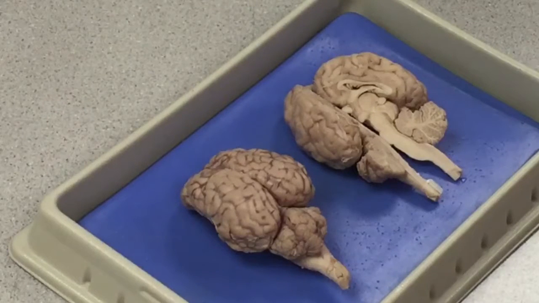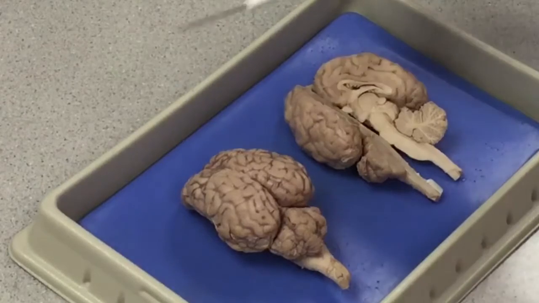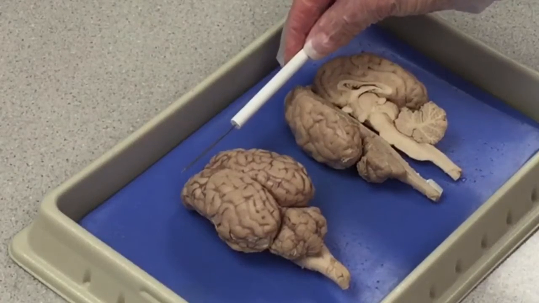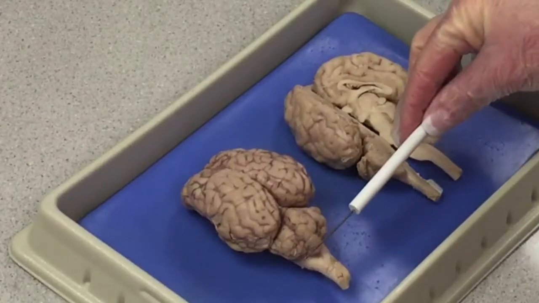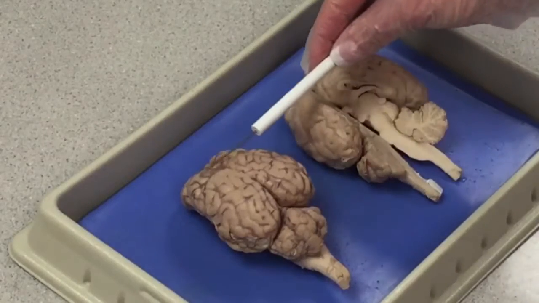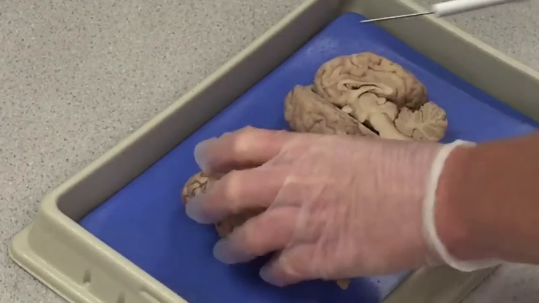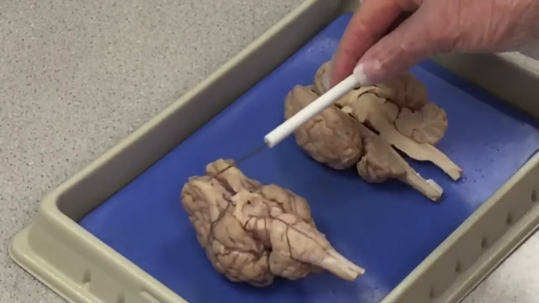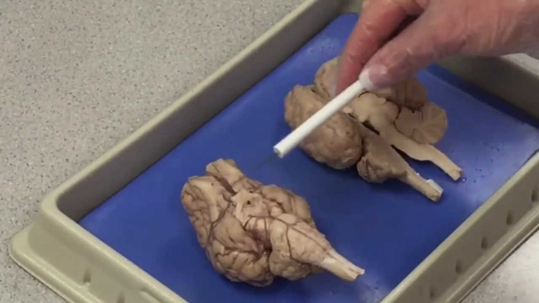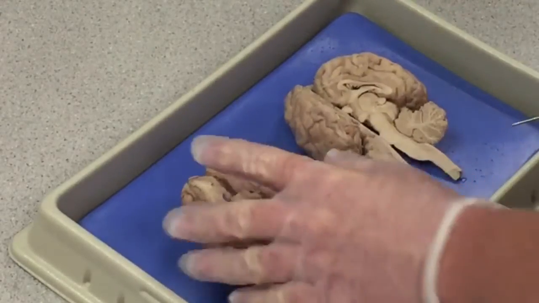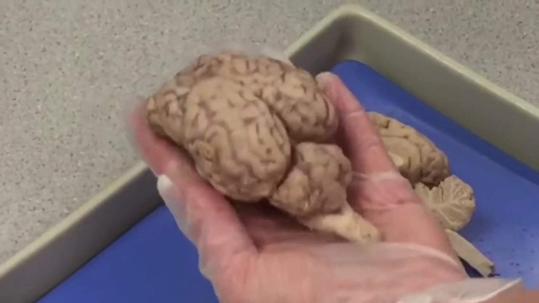Today we're going to look at the basic anatomy of the sheep brain. Let's begin by orienting ourselves. This is the anterior of the brain. This is the posterior. The top is the dorsal surface of the brain, and the bottom is the ventral surface of the brain. As you read in your text, there are 6 major brain regions.